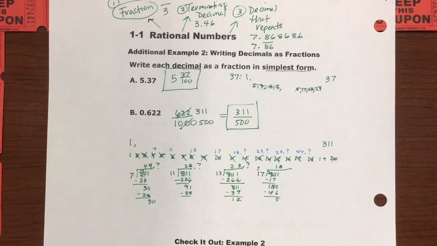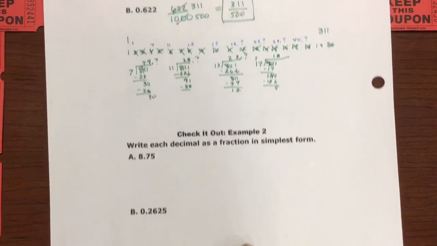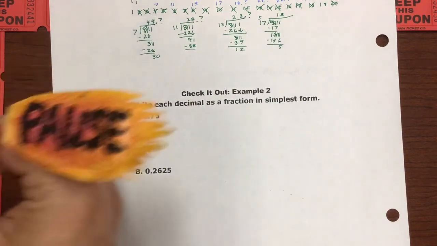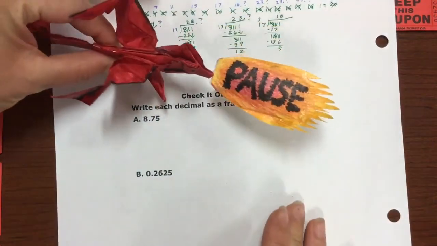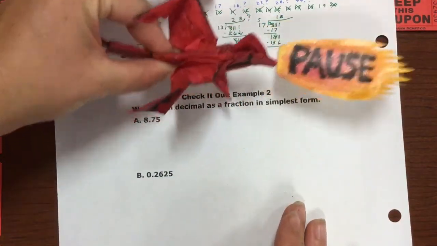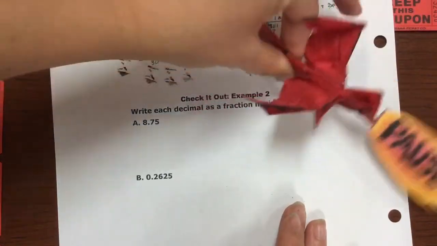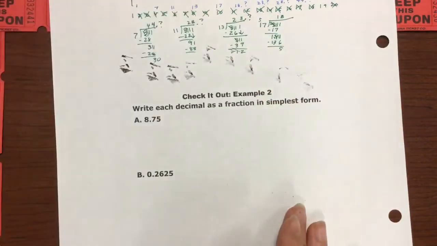Okay? So now I need you to pause the video. I'm going to get my little nifty pause dragon. Okay, so this is to help you guys remember to pause. And look at this, the nifty pause dragon. He's leaving his pause. So you guys need to pause it. Okay, bye. All right.